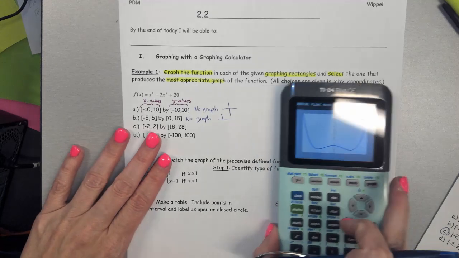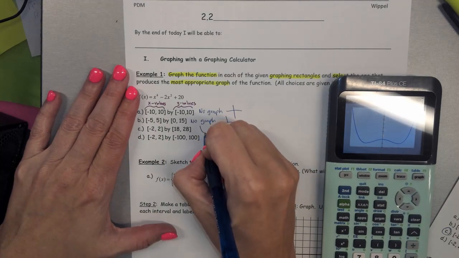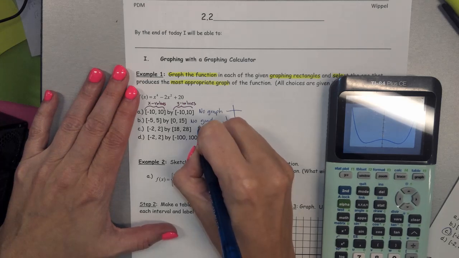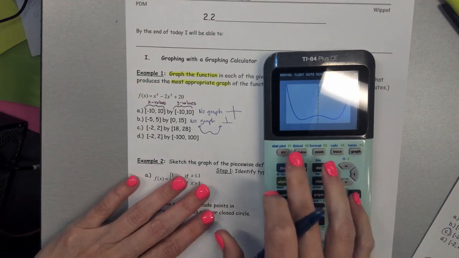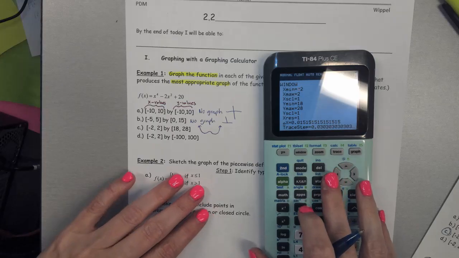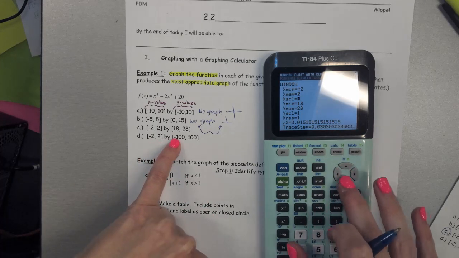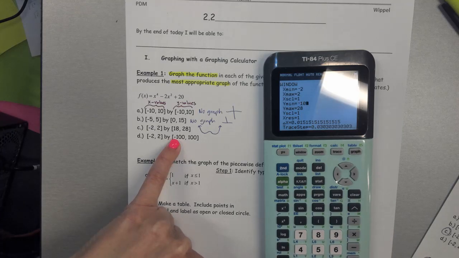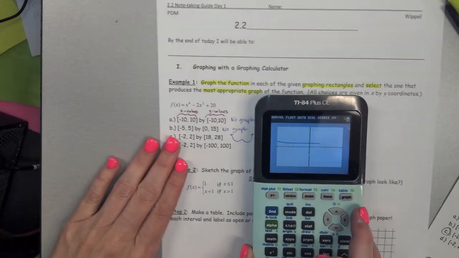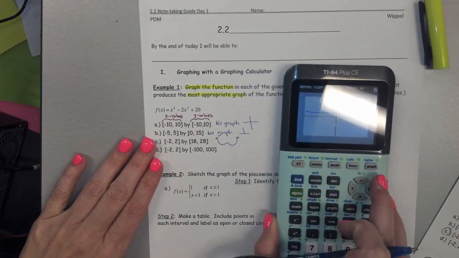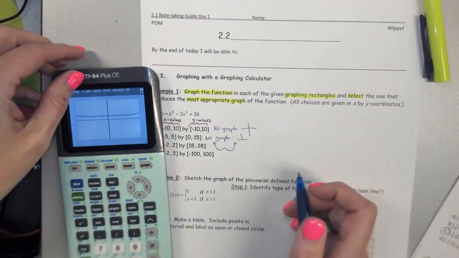All right, so here you can see you had kind of like a stretched out W there. And then negative 100 to 100. And this kind of looks like the bottom of a canoe here.